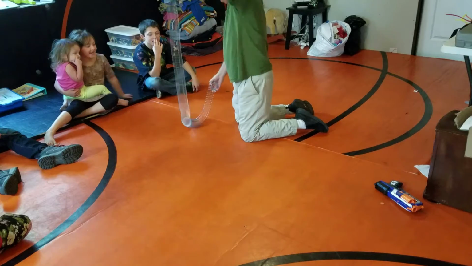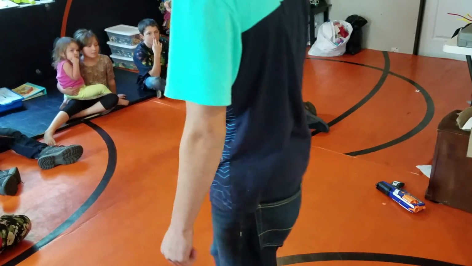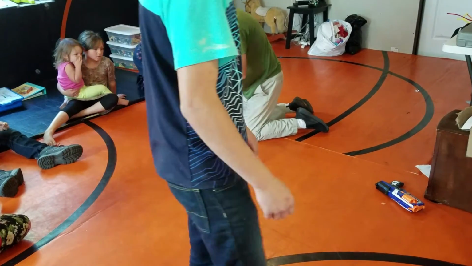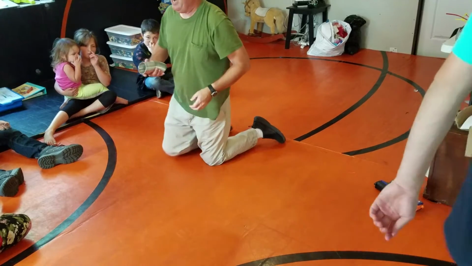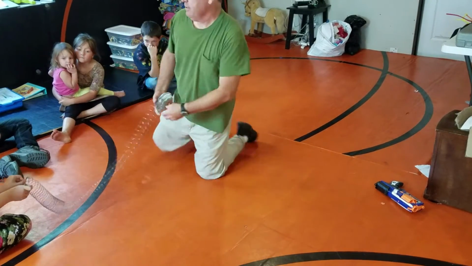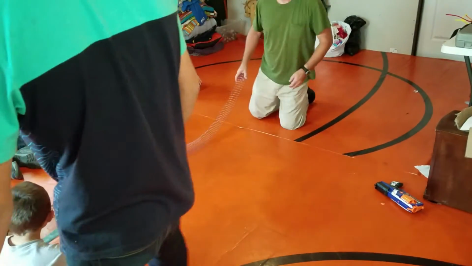I took two Slinkies and I attached them together by crimping some electric crimp sleeves around it, so it's nice and tight, and now we've got effectively one Slinky. So we're going to talk about how energy is transferred away. Grab one end of that, Montana. I'm going to stretch it this way.